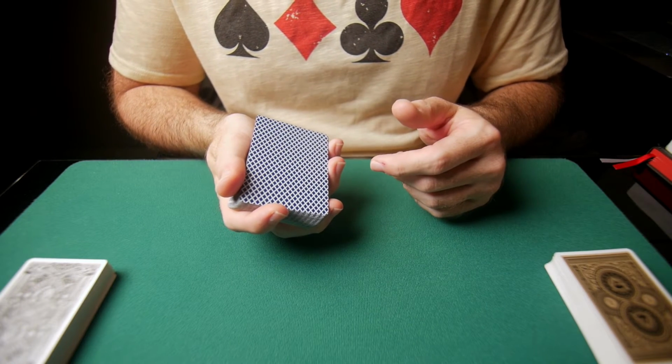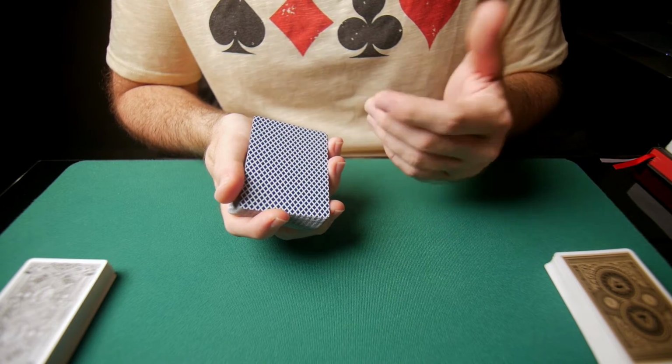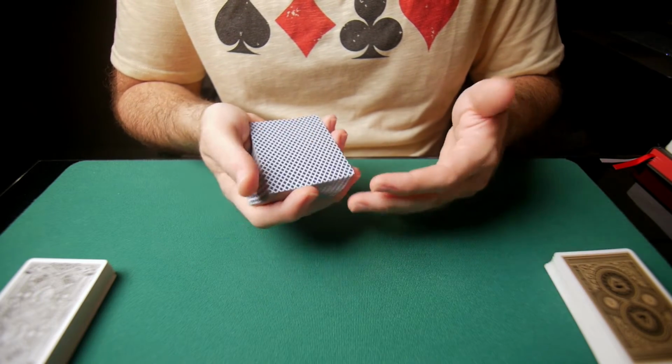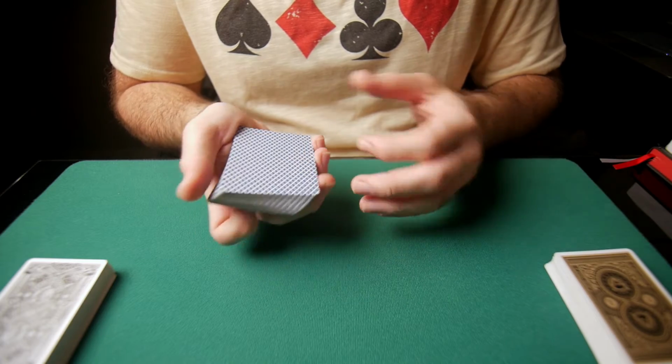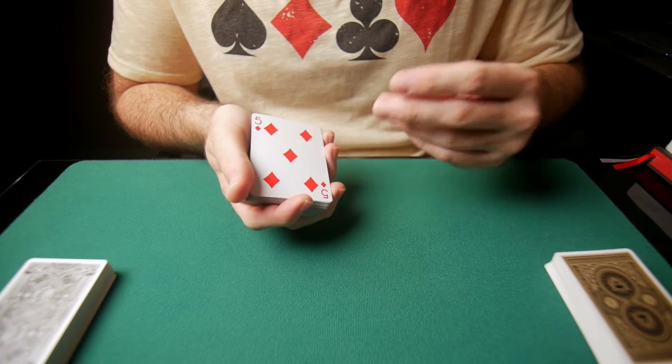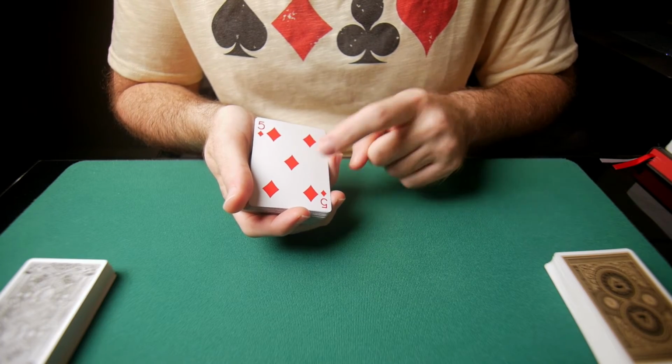That's why you see so many performers use bicycle playing cards, because they do not draw attention, and that's what you want. You don't want to draw attention to yourself, and you want the spectator to look at the card and instantaneously know this is the card.